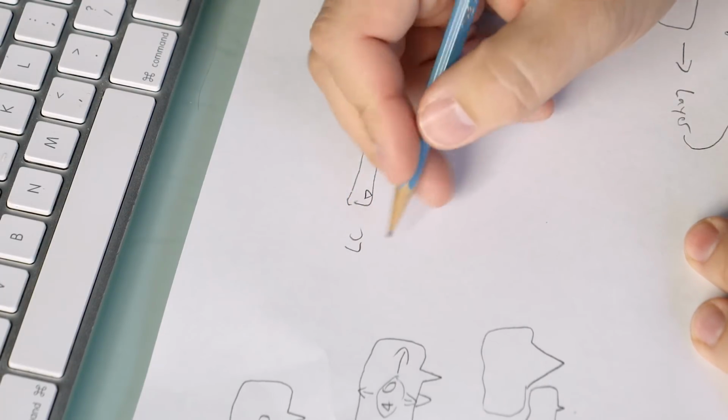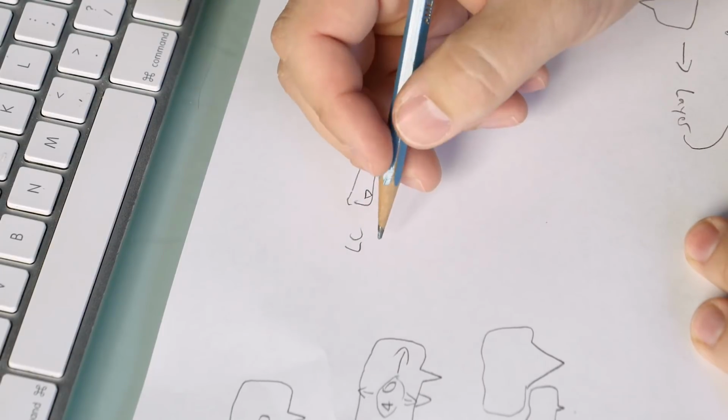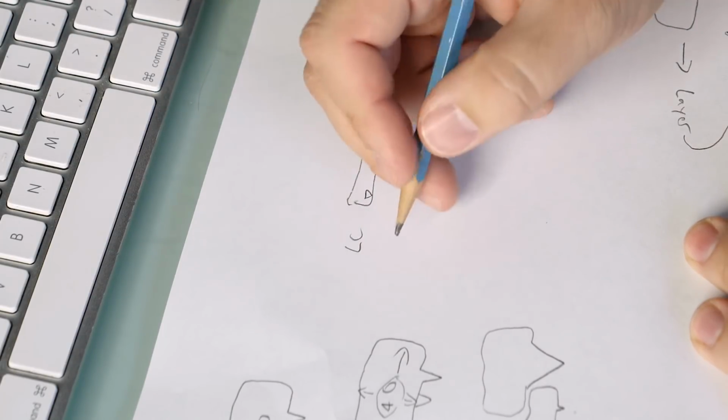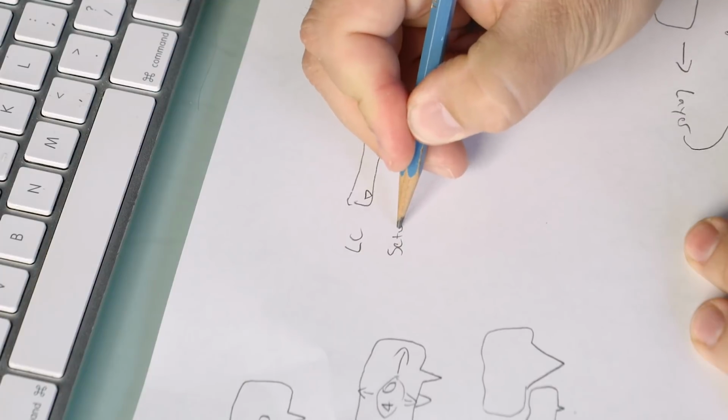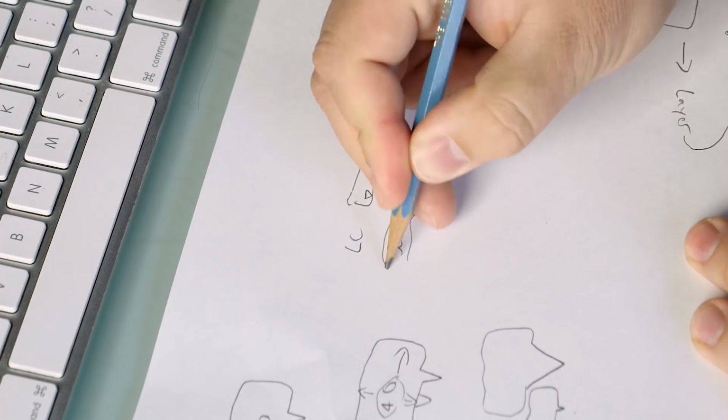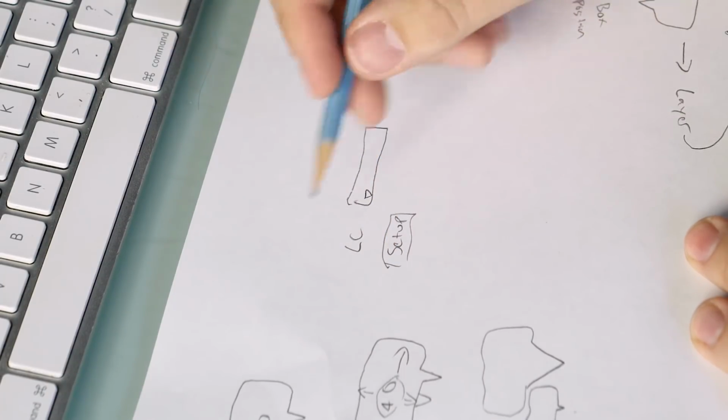So I'm gonna have probably a folder, and that folder could be just called setup, something along the lines of that. And inside of that folder, so this is what my controller is going to look like on the layer.